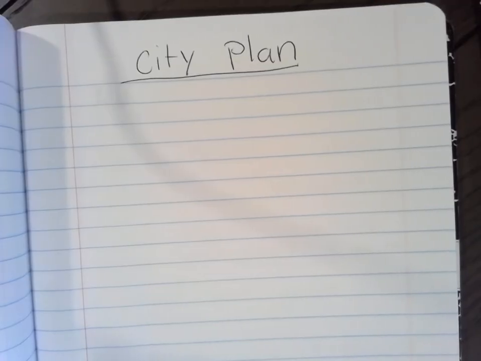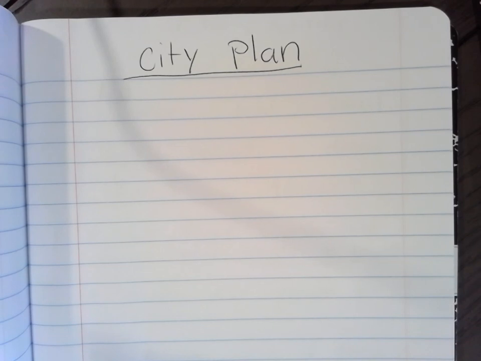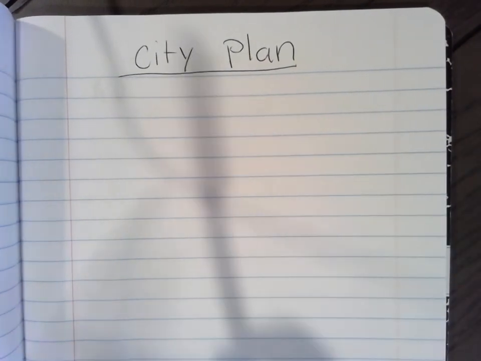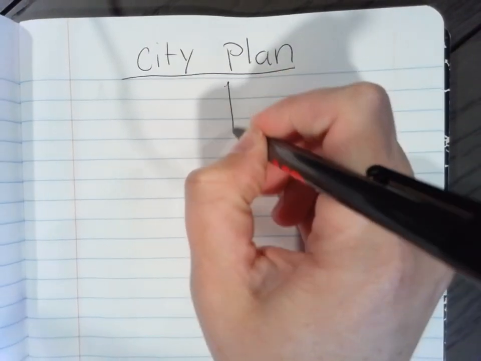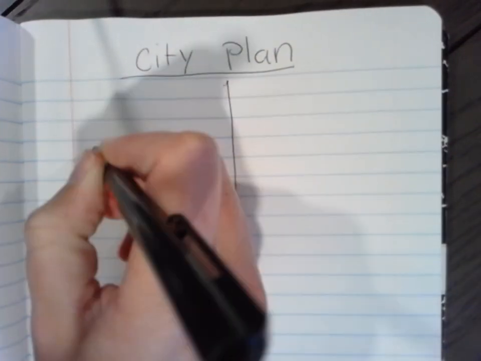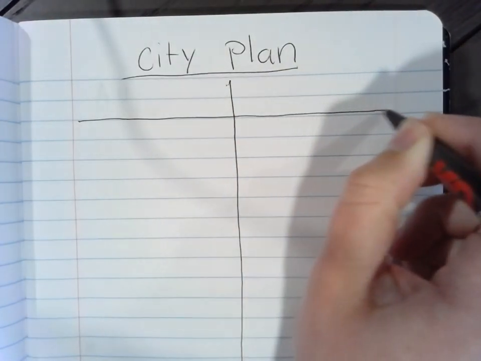So I'm just using my journal. You guys can use any paper you have available to you or anything that you can write on. I've already titled it City Plan, so I know what it is in case I lose it or someone else finds it. And what I'm going to start with is just a T-chart like we've done in class, where you draw your line down and across for your labels.